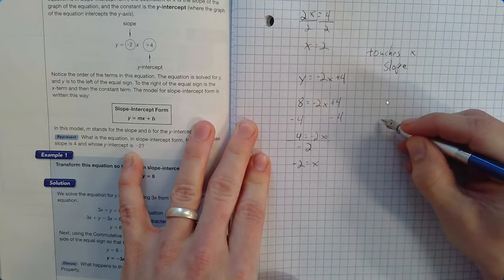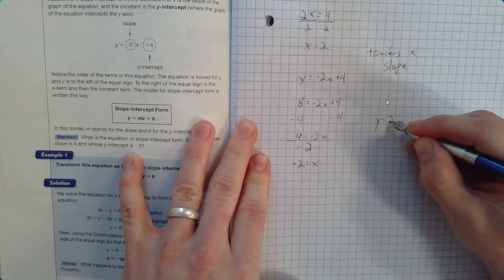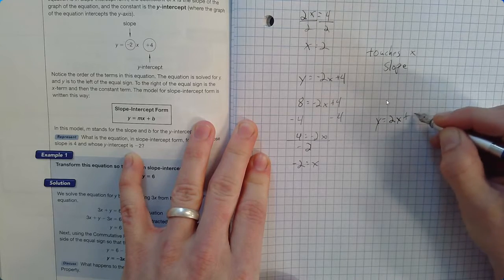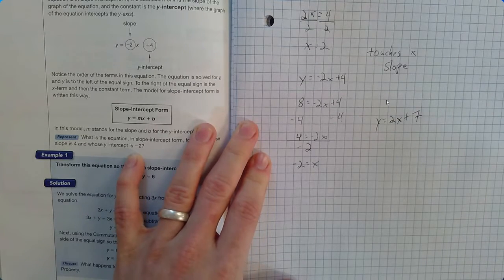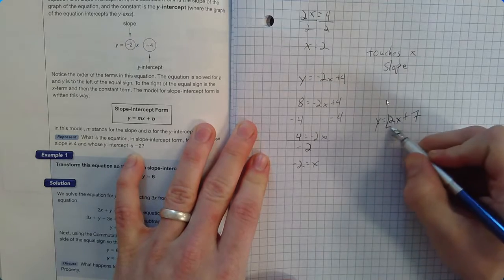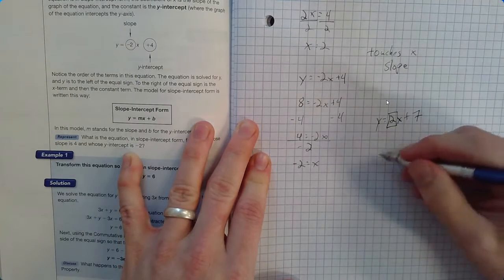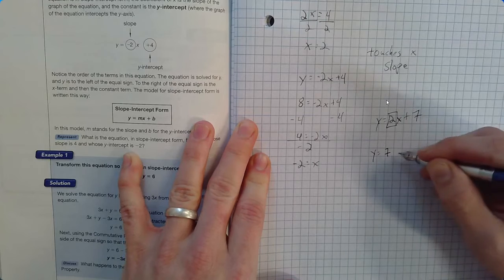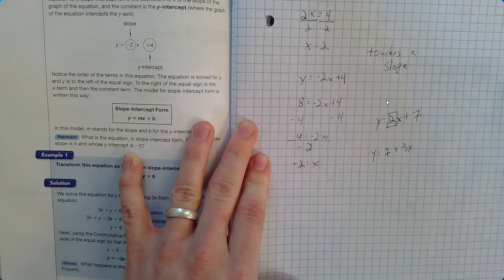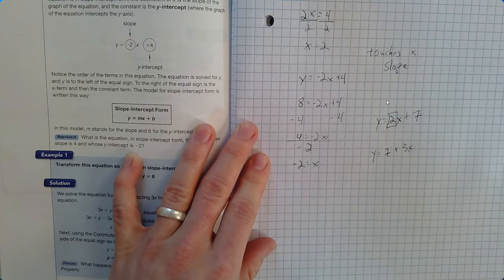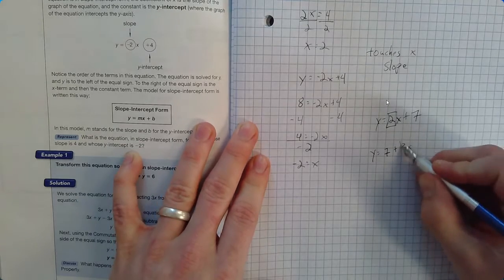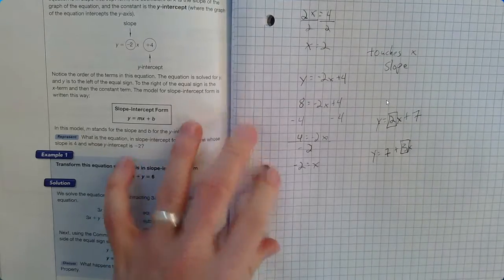So if I have y equals 2x plus 7, my slope is the number that's touching x. If I have y equals 7 plus 3x, okay, it's moved around, my slope is the number that is touching x.